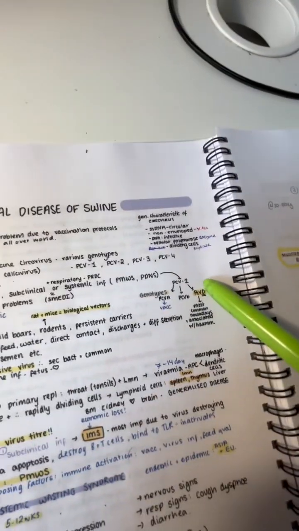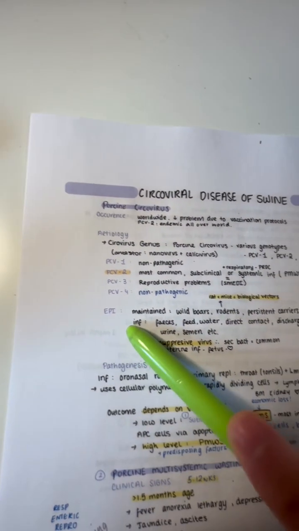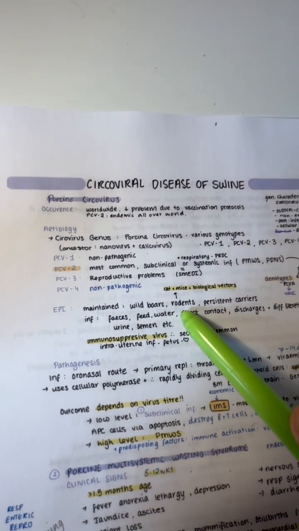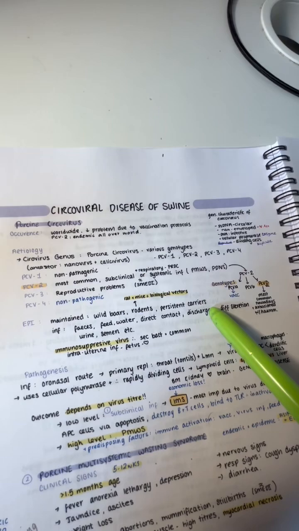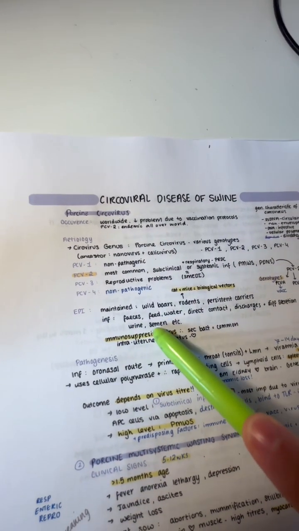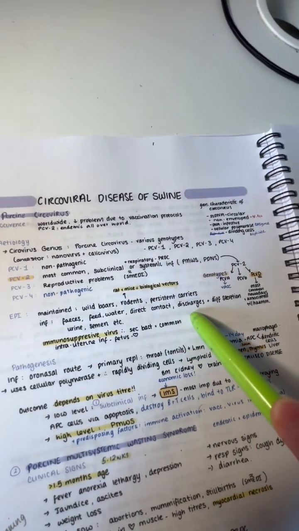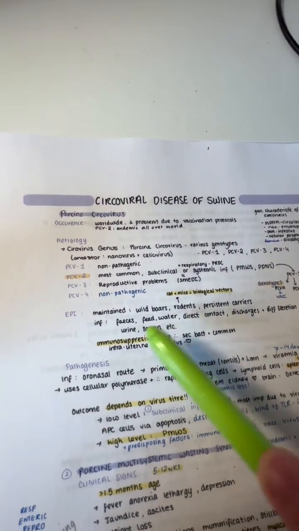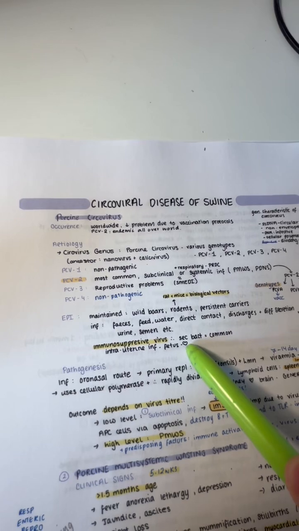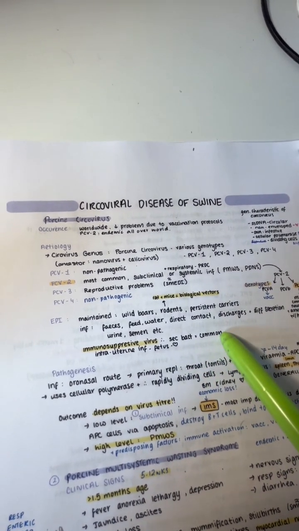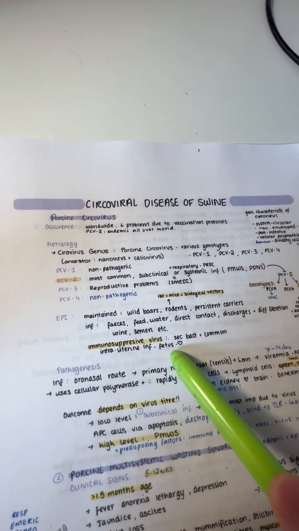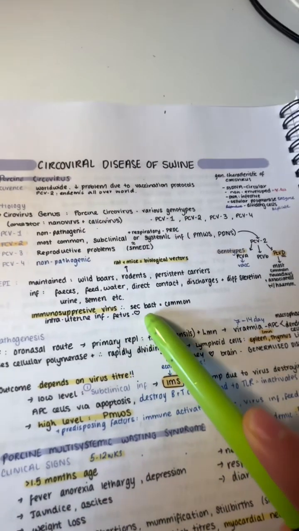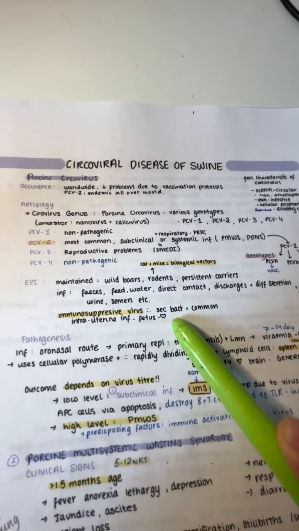And the epidemiology of the disease, it's maintained by wild boars and rodents. Mice and rats are biological vectors and persistent carriers. The infection comes from feces, feed, water, and direct contact, and discharges and different secretions, such as urine and semen. It's an immunosuppressive virus, and secondary bacterial infections are common. It can also cause intrauterine infections, which affect the fetuses. It replicates in the fetus's heart and can cause abortion.